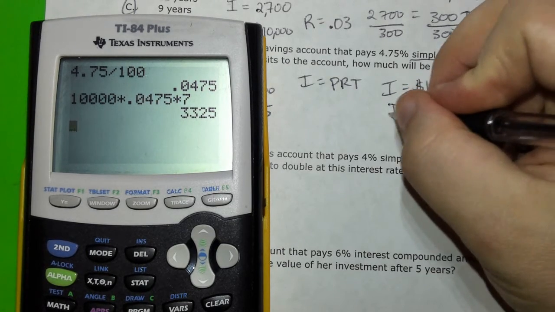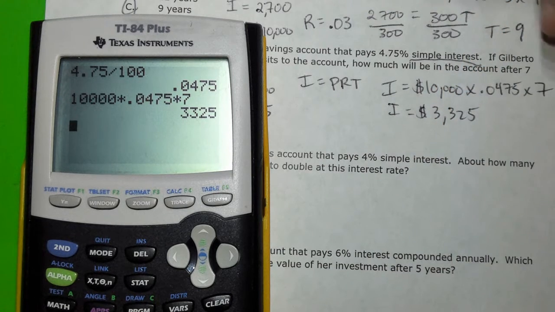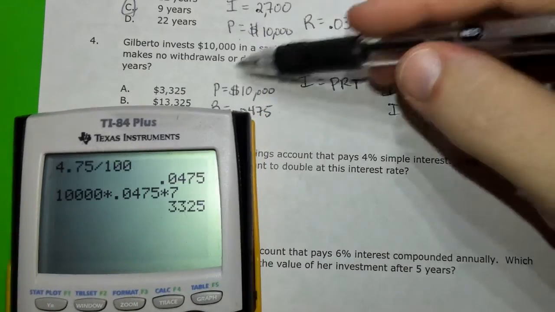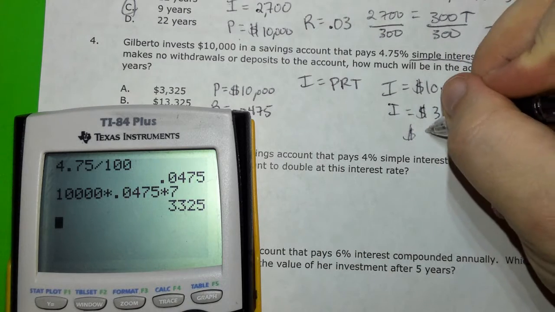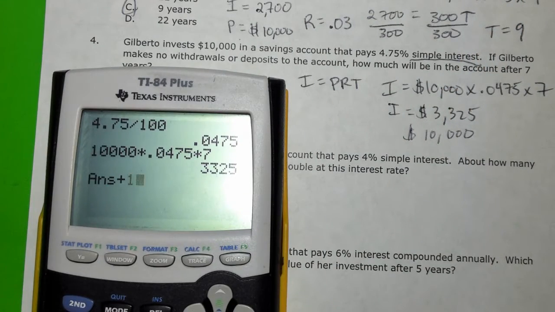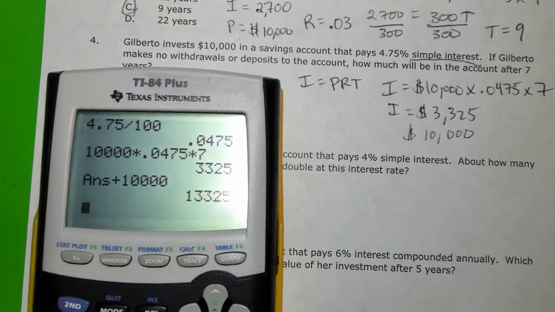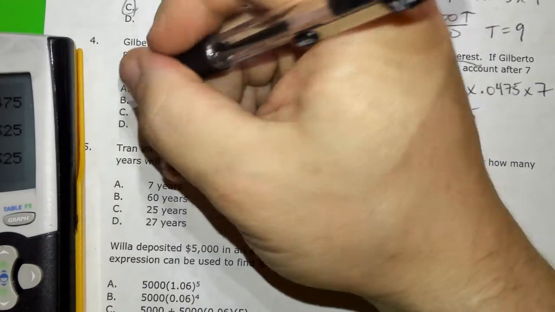So I get my interest is 3,325, but it says how much will be in the account. Well, you put in 10,000, the bank paid you 3,325 in interest. So therefore you should have $13,325, which is answer choice B.